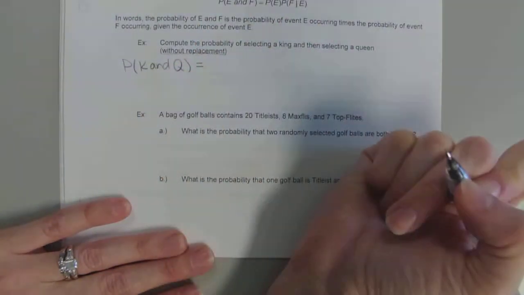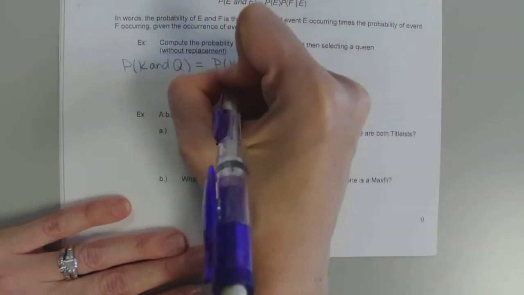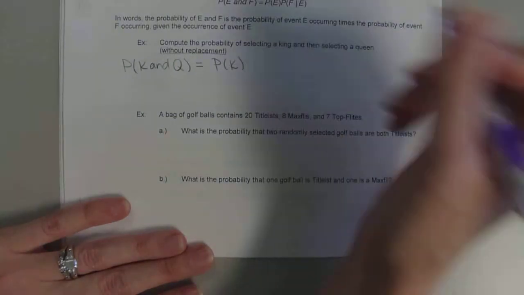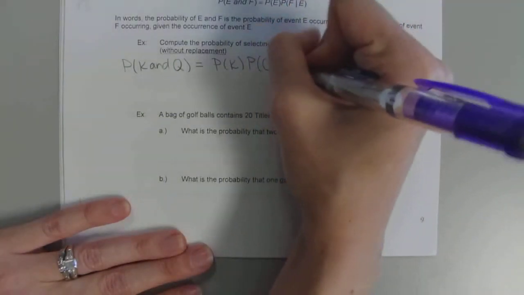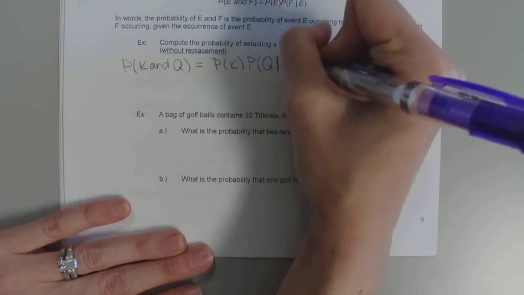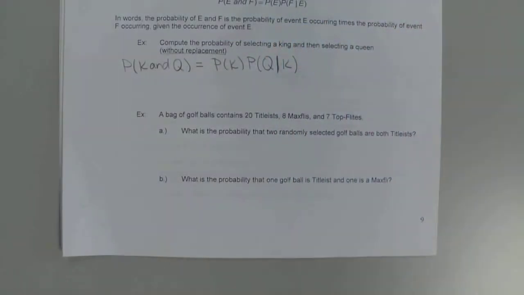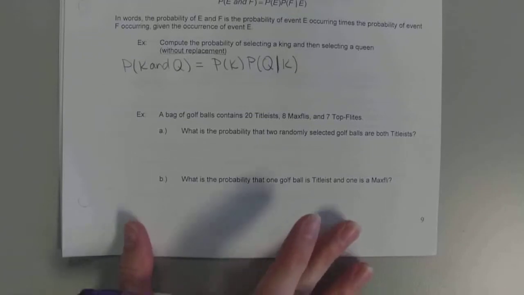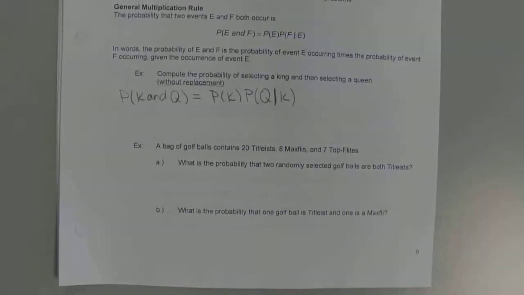So according to this, we're going to do the probability of getting a king first. His probability is not really changed or affected at all. But now we have to consider what's the probability of getting a queen knowing that we pulled a king. Okay? And I'm just mimicking the formula for now. I do not expect you guys to write this generic formula out like this. I honestly would just go straight to the second row, and I'll show you what I'm talking about, okay? So I would expect you to write the probability of a king and then a queen.